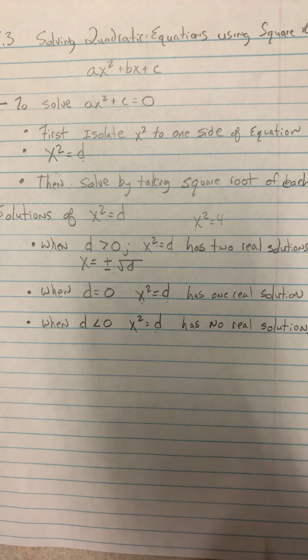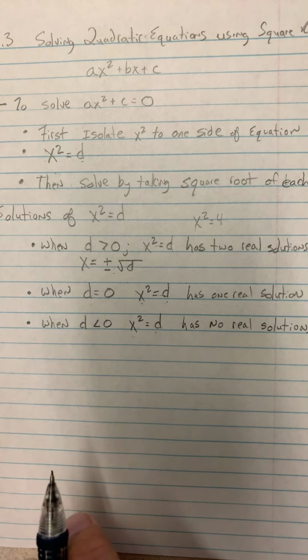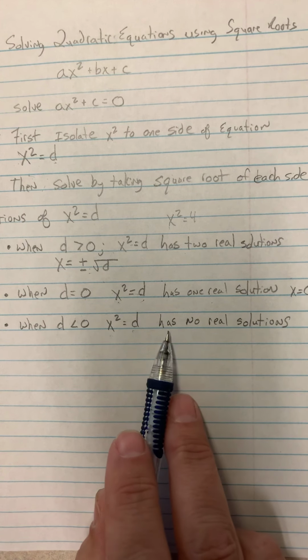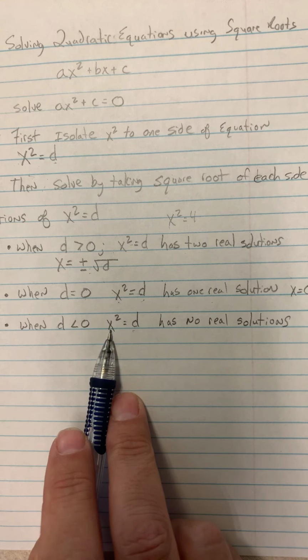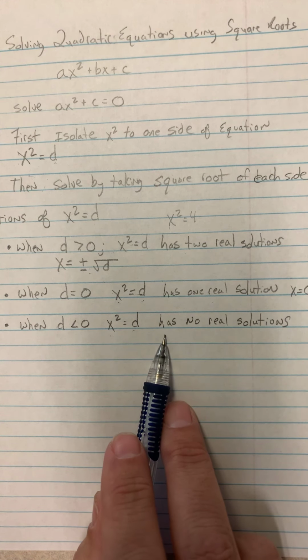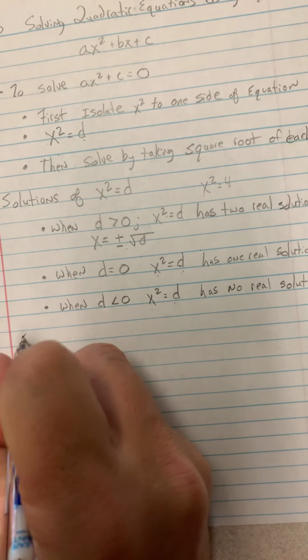When I have 2 and negative 2, those aren't the same number. That's not the definition of something times itself. It has no real solutions, and we can say that. That will be our answer. When I isolate x squared and it's negative, you don't even have to put it in your calculator. Please don't. It has no real solutions.